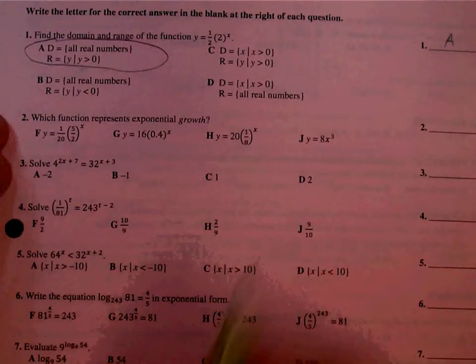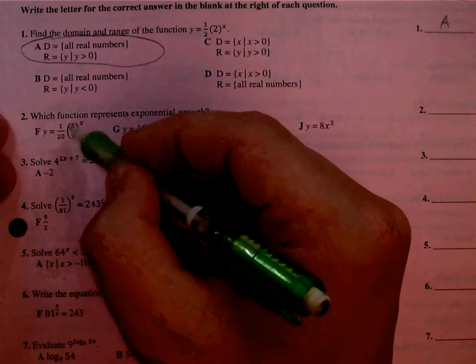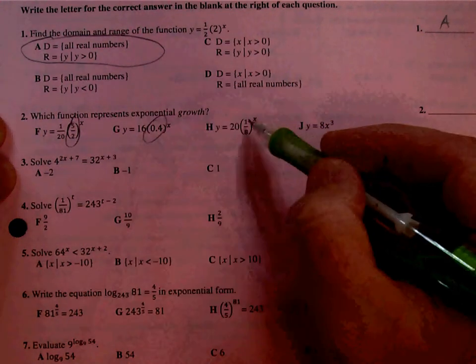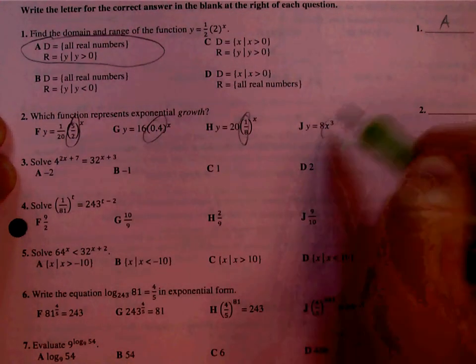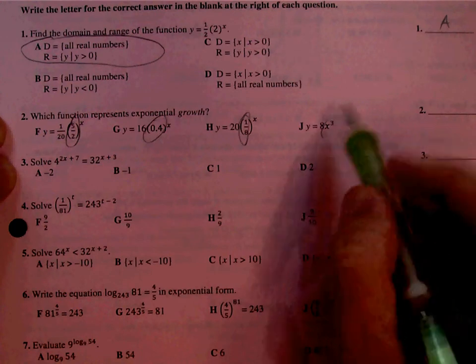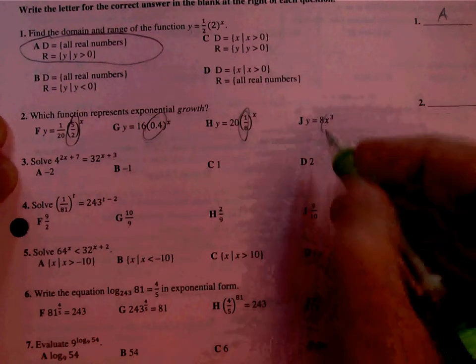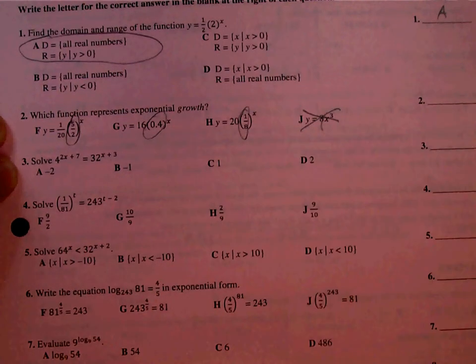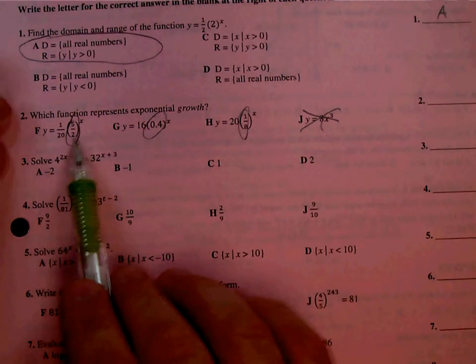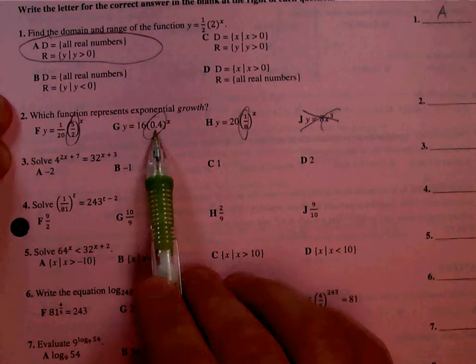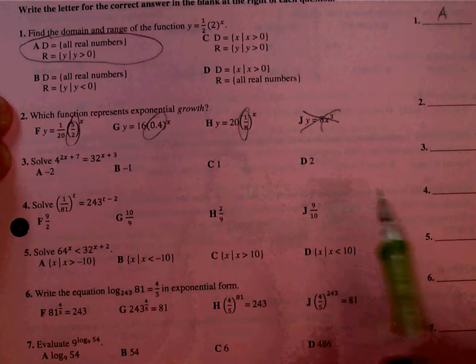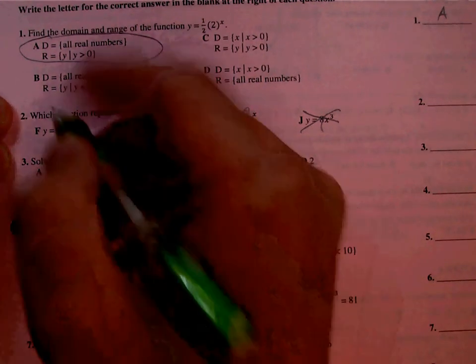Number 2. Exponential growth, you look at the number raised to the exponent. So the 5 halves, the 0.4, the 1/8, and this is not even exponential growth. Notice the variable is not in the exponent. So that's not exponential at all. So look at the base number. 5 halves is larger than 1, 0.4 is less than 1, 1/8 is less than 1. Growth is only when the base number is larger than 1, so it has to be F.